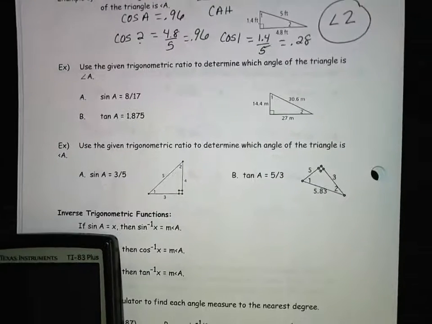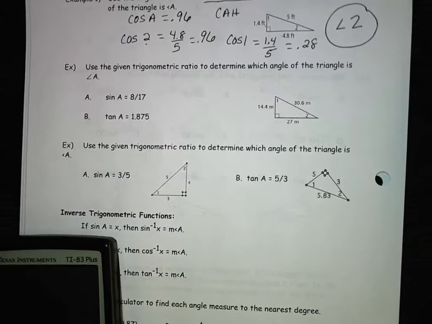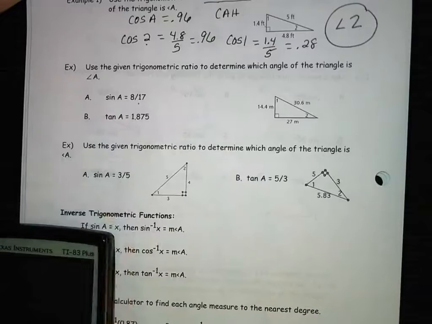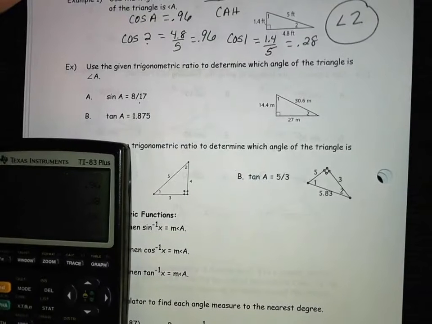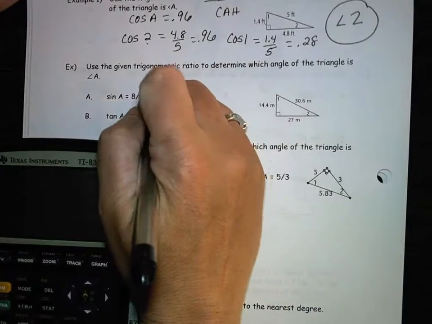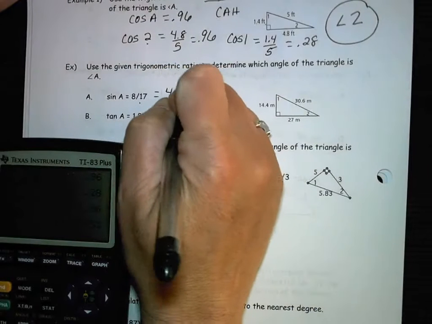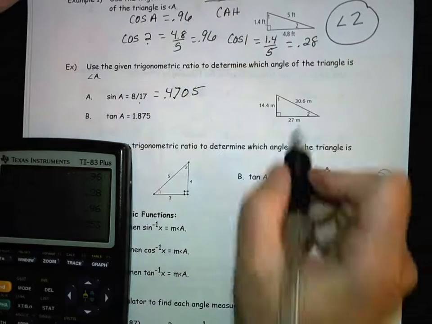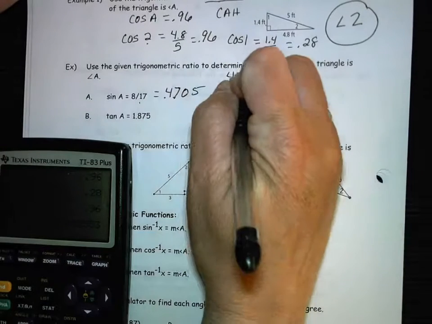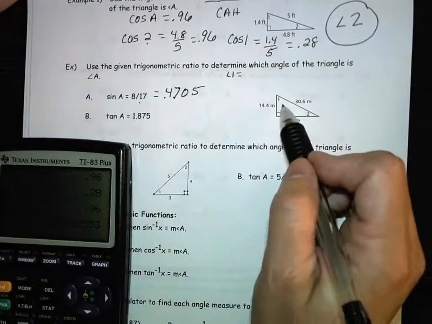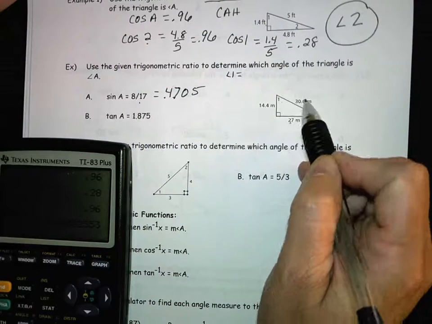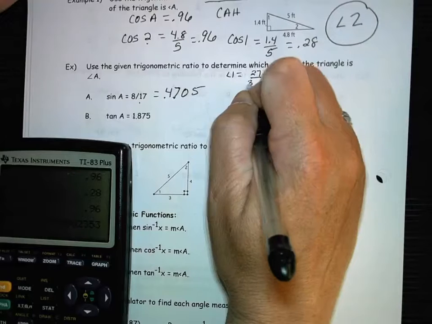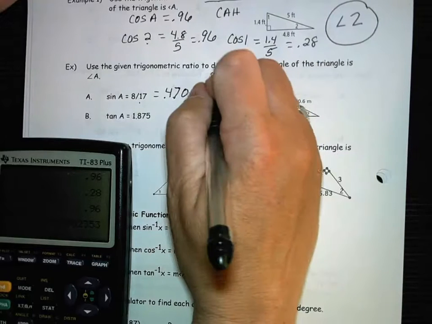The next example, same thing. We're trying to figure out which one is angle A. First one is 8 over 17. So if we do 8 divided by 17, that equals 0.4705. Well, if we are talking angle 1, sine of angle 1 is opposite over hypotenuse, which would be 27 over 30.6.